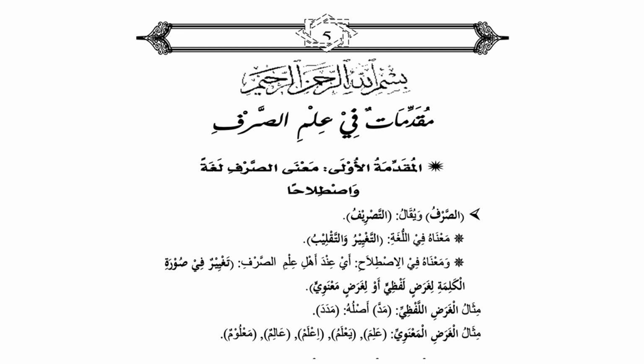So the first thing he mentions is Sarf يقال التصريف. So you can say Sarf and you can also say تصريف. صرف والتصريف. So معناه في اللغة, the meaning linguistically, التغيير, changing, والتقليب, and alteration. That is linguistically. التغيير is a changing and alteration. تقليب, a changing and an alteration. Is that right?